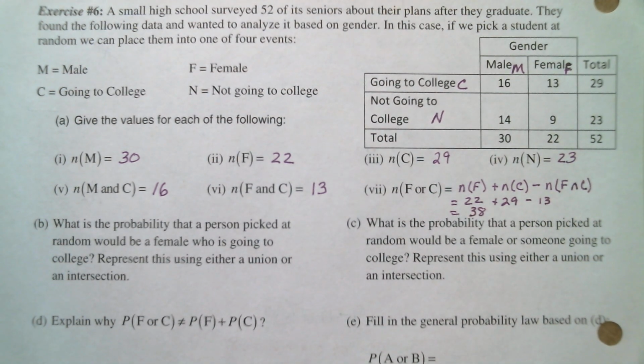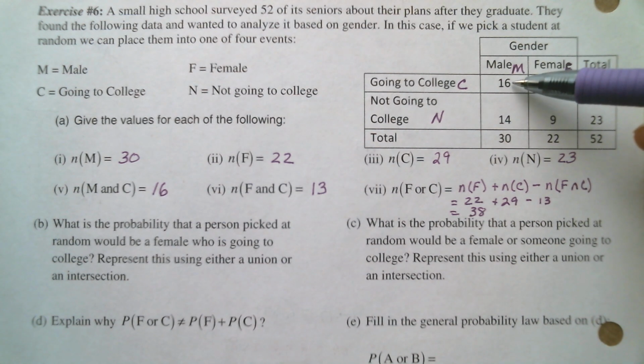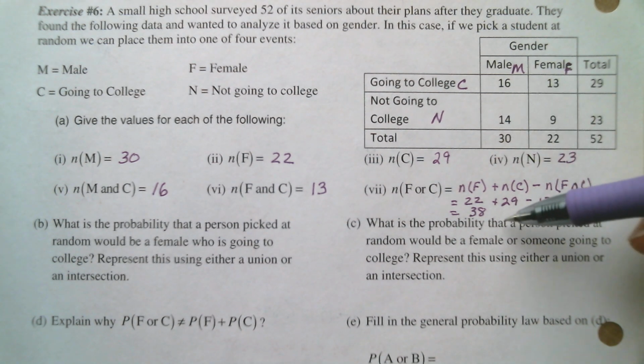Okay. Yes, I understand where you could do female or going to college this other way. If I look at female, there's a total of 22 females, and then take the 16 additional, the 16 males that are going to college. So 22 plus 16 will also get you the 38.